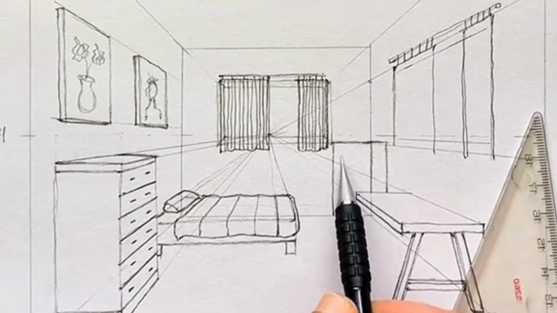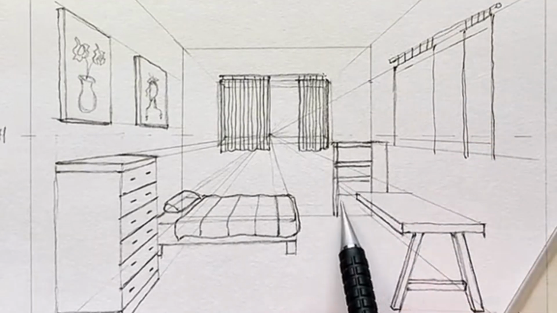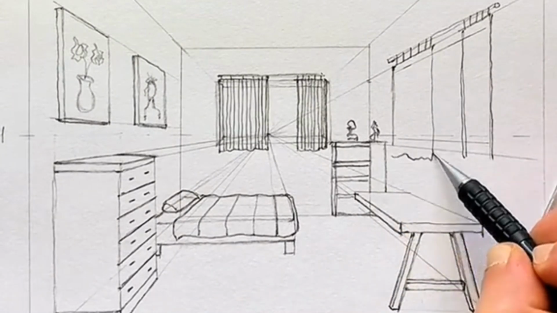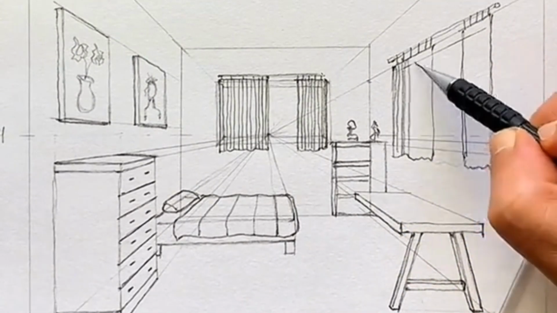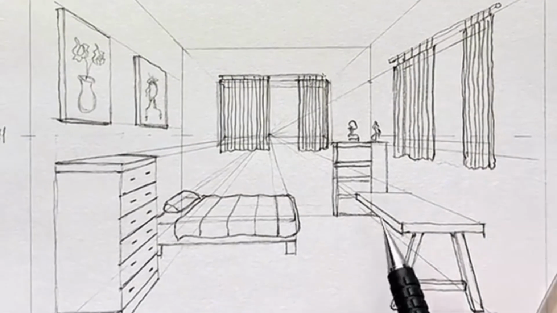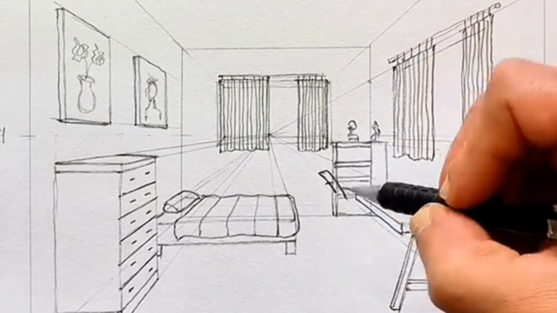Here comes another piece of furniture. Back there, a corner furniture piece. There goes the furniture. We're doing well. The furniture above has two figures. Two sculptures, I don't know, and we put the others. Curtains, we underlined them.